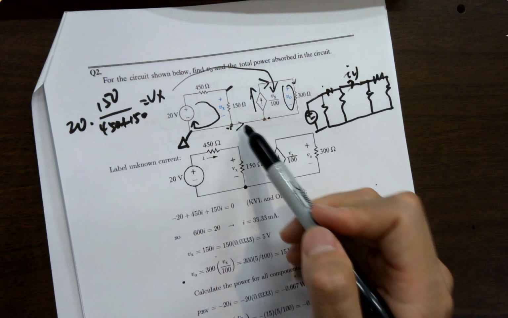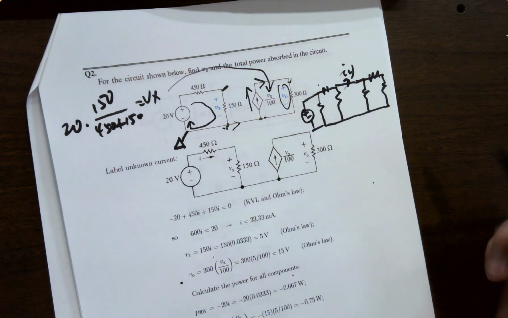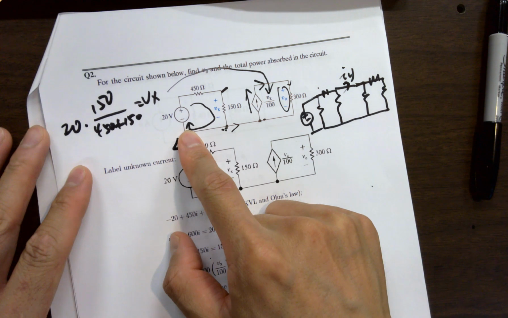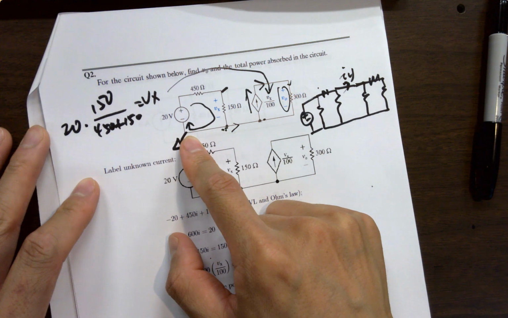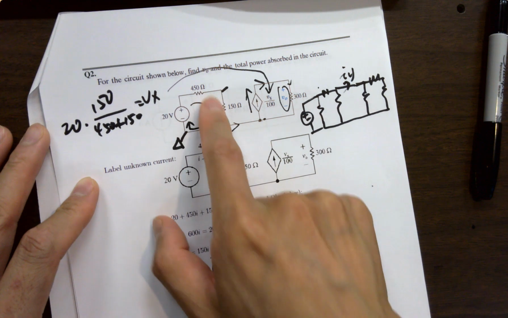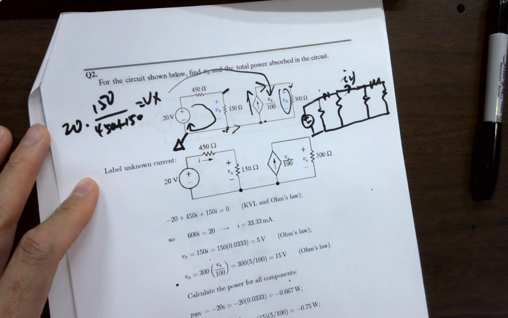But why is it different here? Let me find a way to explain that to you next time, okay? But for this case, we find the voltage here, then we plug in, we get the current and get the voltage here, okay?